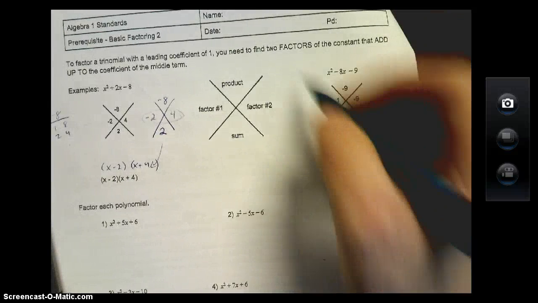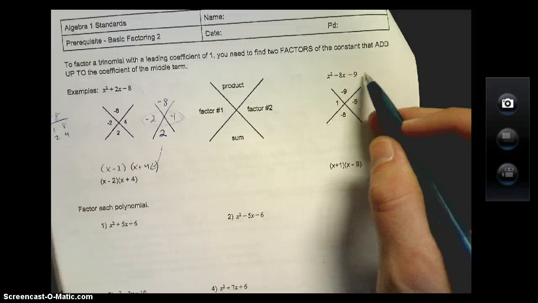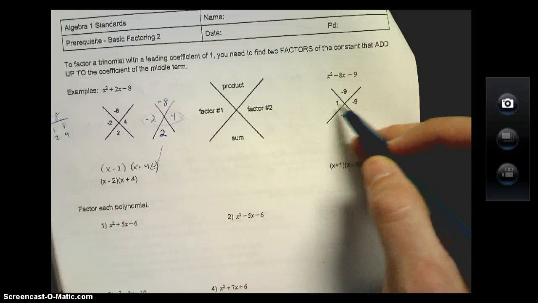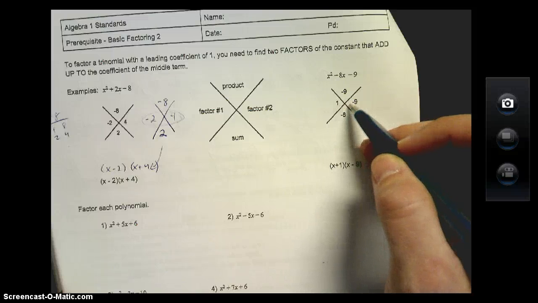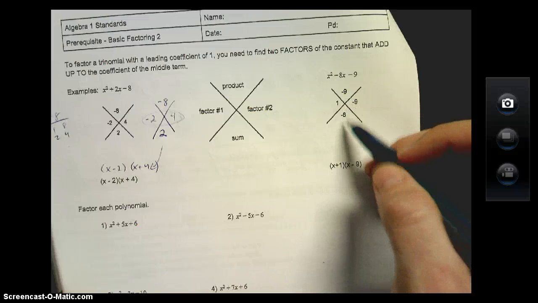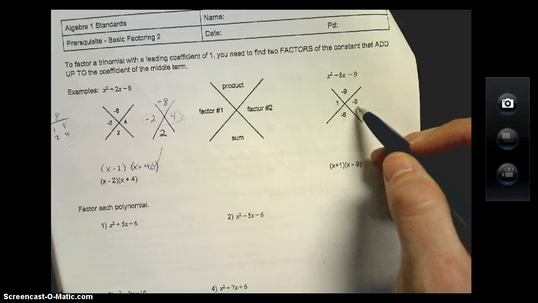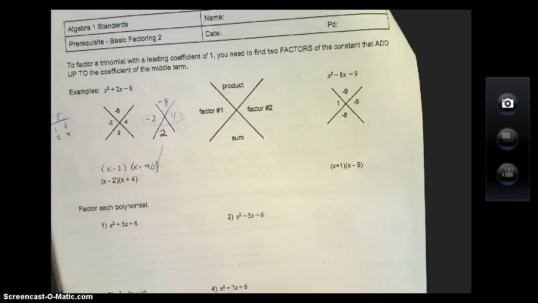Take a look at this next example over here. -9 goes up top. I want -8. What numbers multiply to give you -9 but add together to give you -8? Well, 1 times -9 gives you -9, and 1 plus -9 gives you -8. Boom, there are your 2 answers.